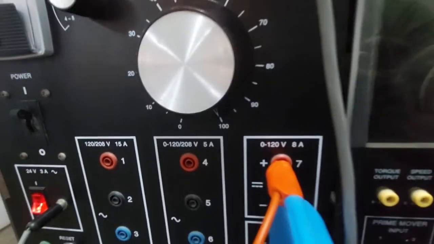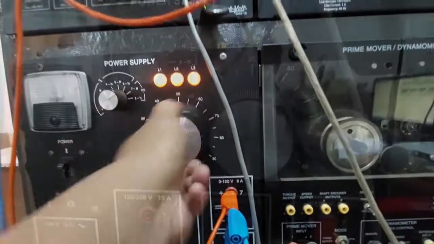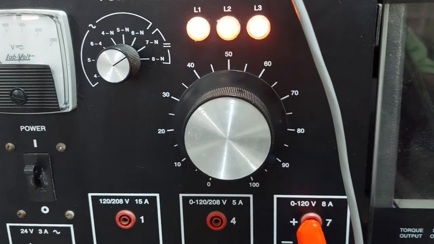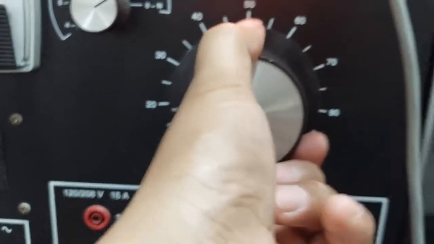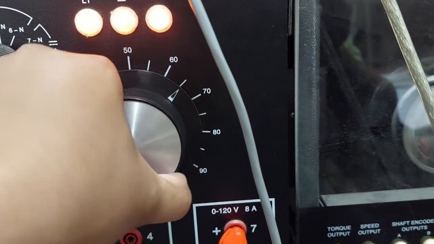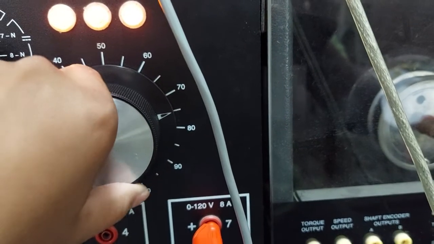What is the voltage? Procedure number 20, it would set our voltage knob into 75% of our total load. Okay, 70. Ayan. 75. Okay?